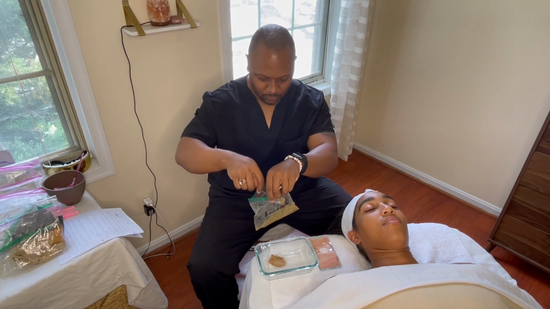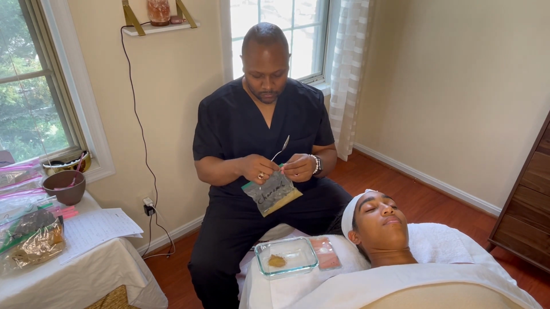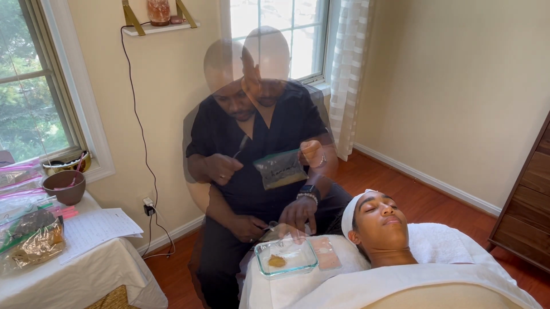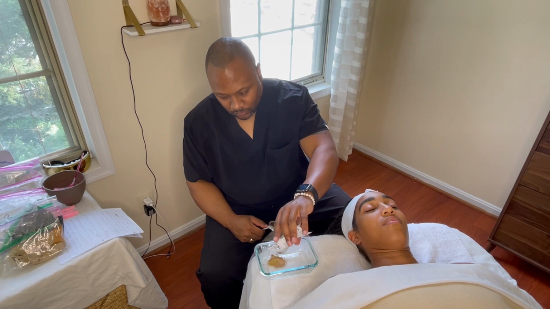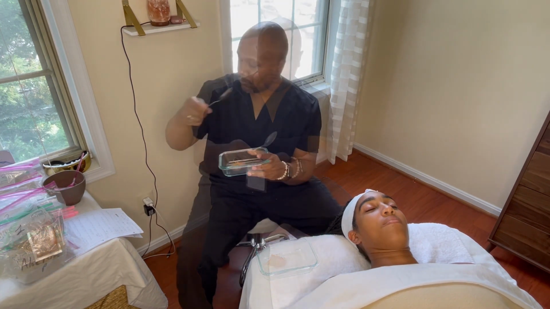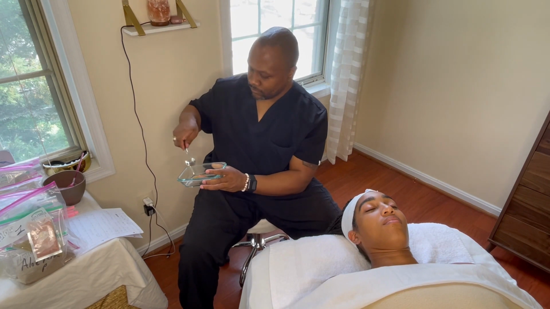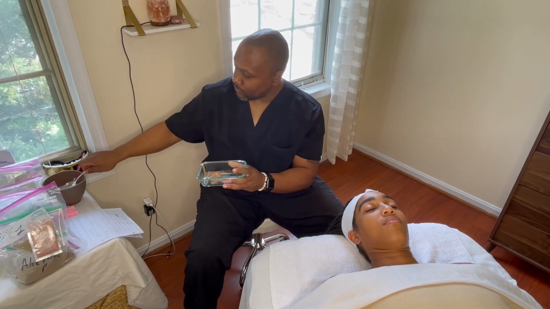I'm going to use chamomile powder, teaspoon. As you can see, I'm using less and less of the product. And with just a few taps, or maybe even a teaspoon of the rose clay. As you can see, the pinkness right there, pink rose clay. A full tablespoon of water.